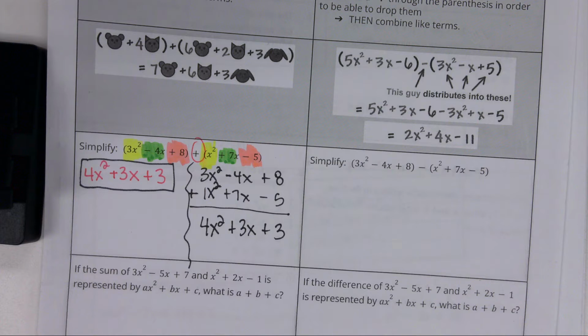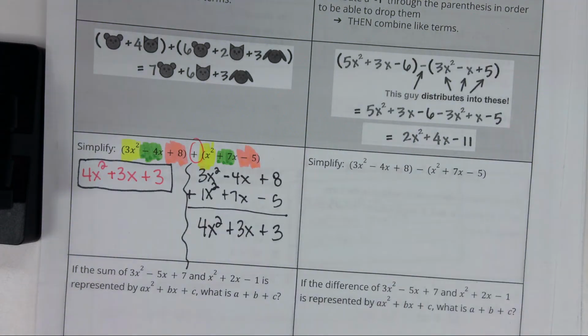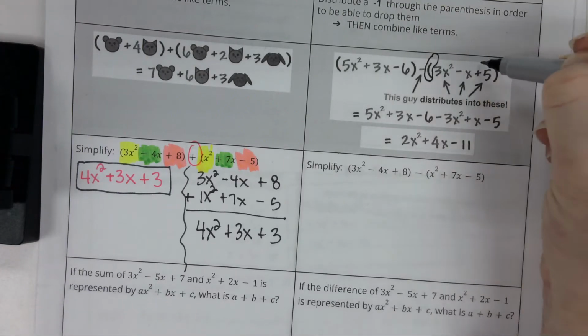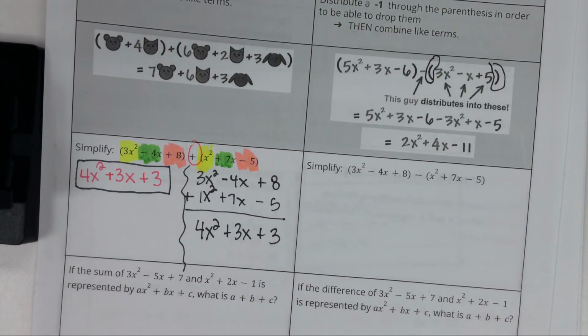Okay, yes? So what if it's negative? Yep, that's what we're going to work on next. What if it's a subtraction? If there's a subtraction, what you have to be really, really careful of is this. What is this called? Parentheses, right? So it's almost like you have to think of the distributive property. That subtraction applies to every term in there.